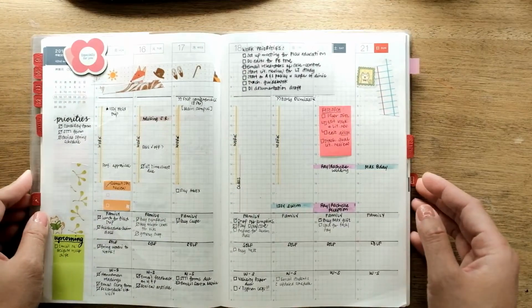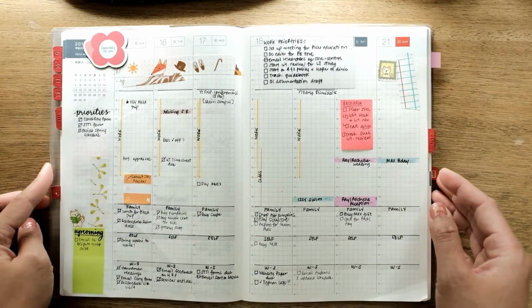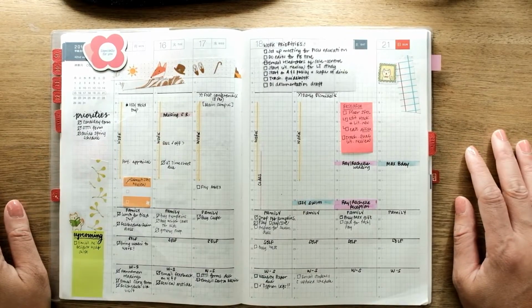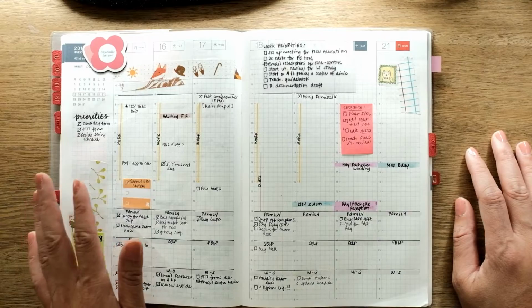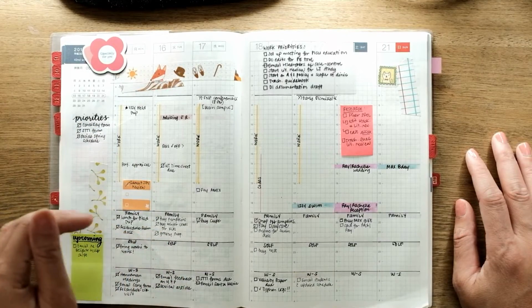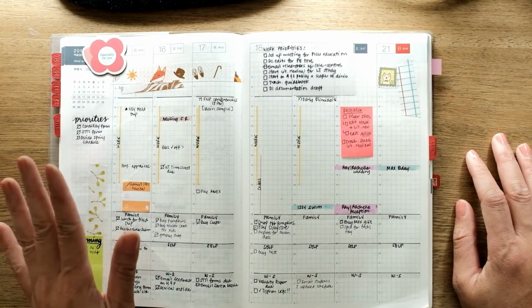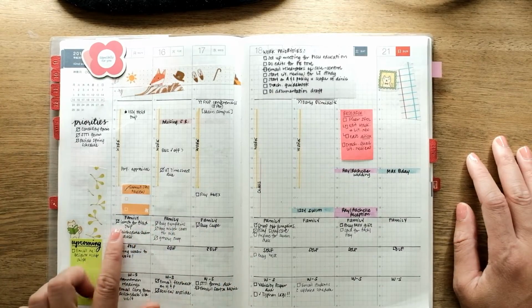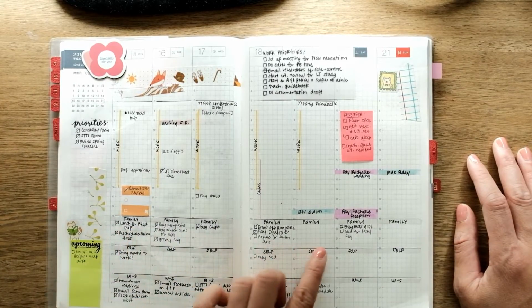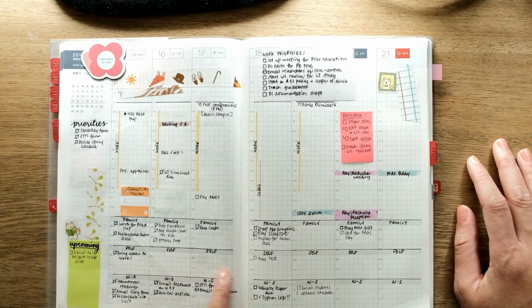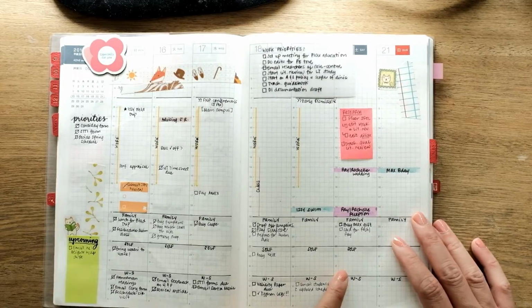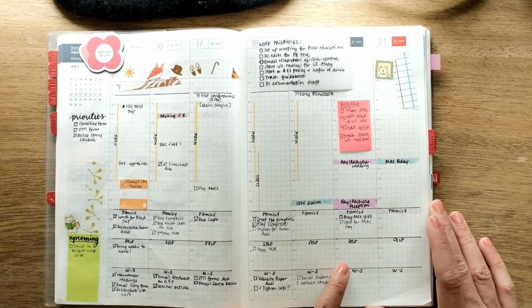So this is my current weekly layout. As you can see, it's pretty busy. I have a lot of things going on, but the way I do my weekly layout is I separate it into 5 sections. So I separate it into major categories. I have family here, I have self-related things.